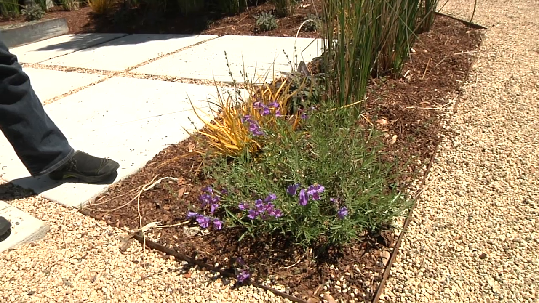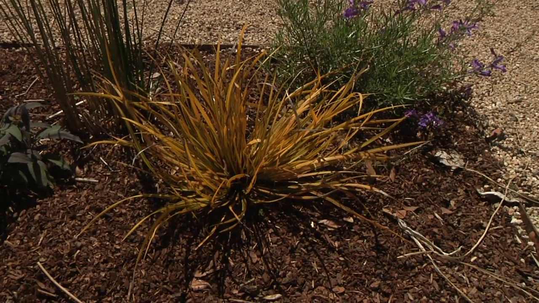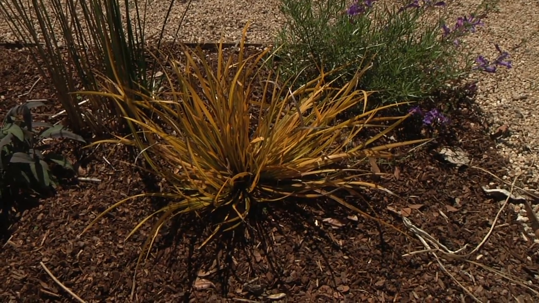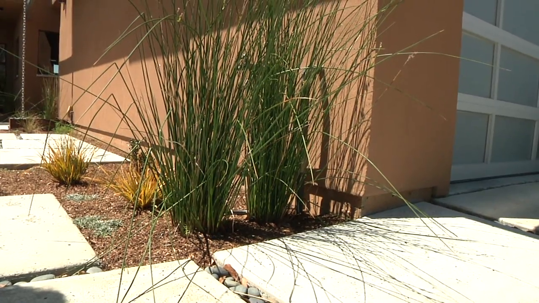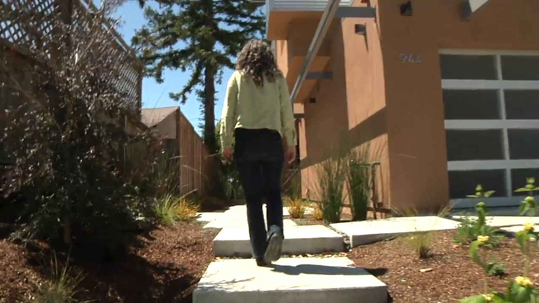Putting together a collection of plants that are culturally compatible, regardless of how great all the plants look together. If they can't be irrigated next to each other, if they can't take the existing site conditions, then there's no point in them ending up on the plan.